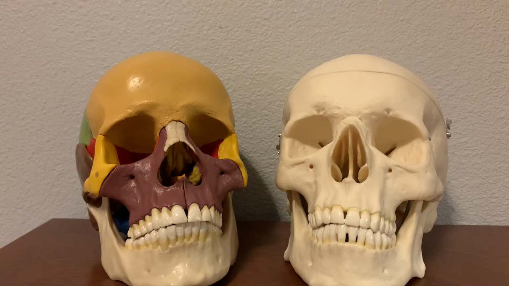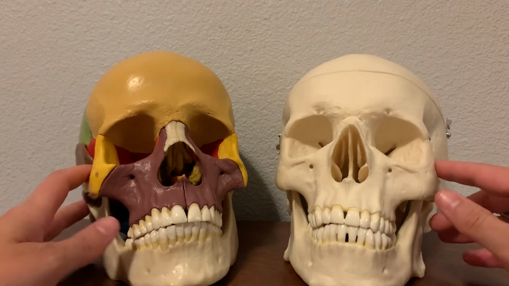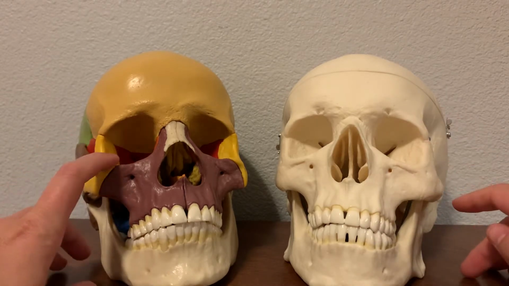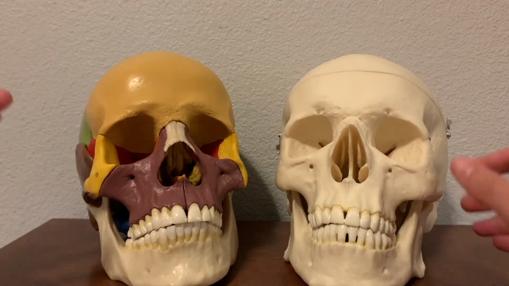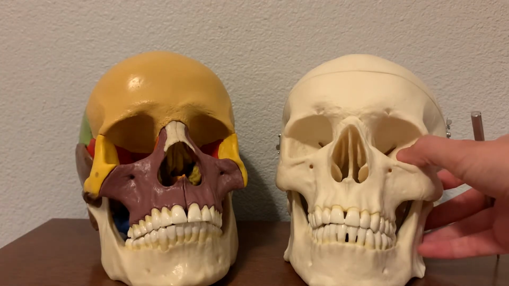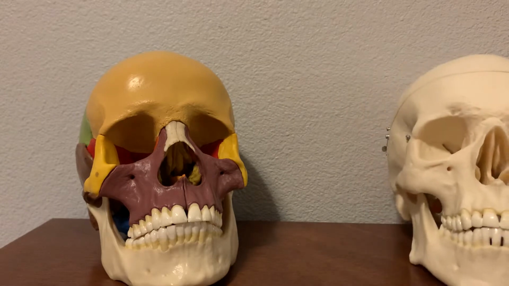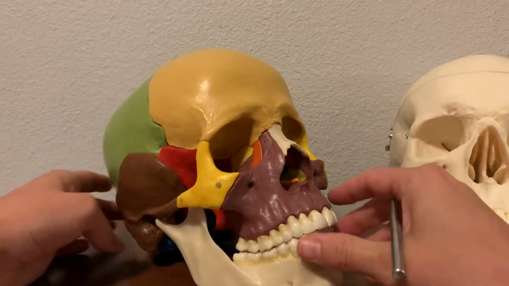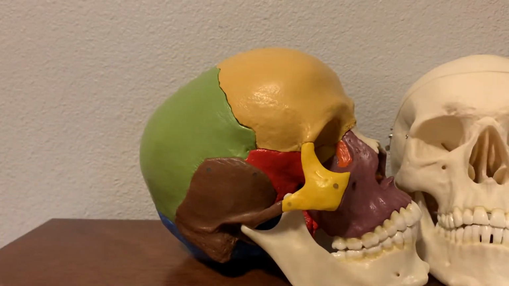In this video, we're going to be looking at the main bones that make up the human skull. Here, I have two models: this white Samso model and this multicolored model. We're going to look at just the overall bones first. First I'm going to use this multicolored skull because this is where we can actually see the different bones with all the different colors.